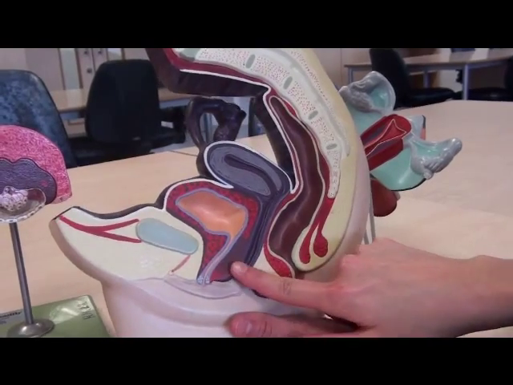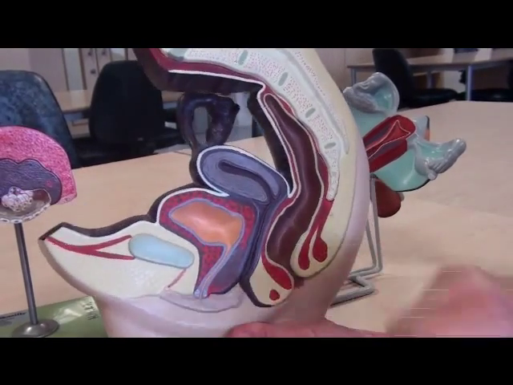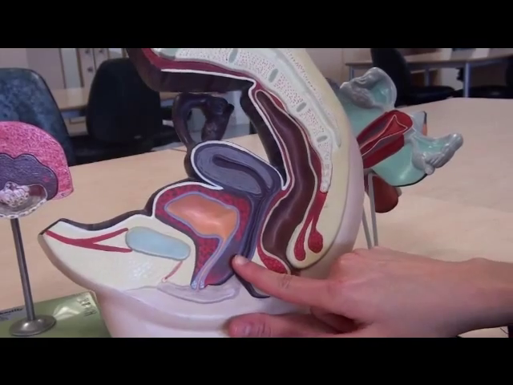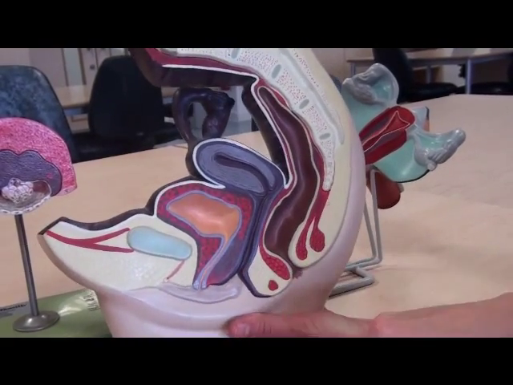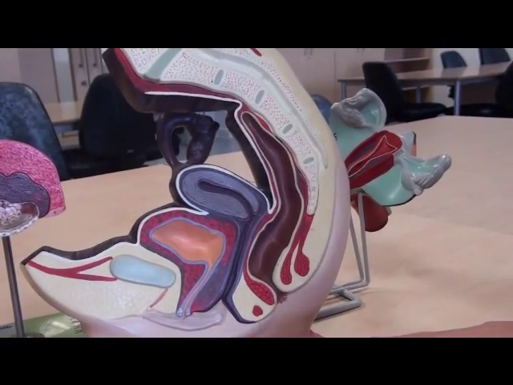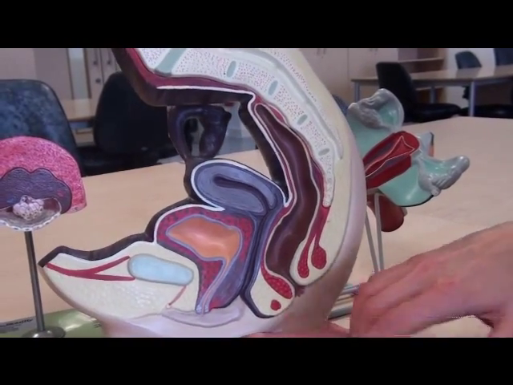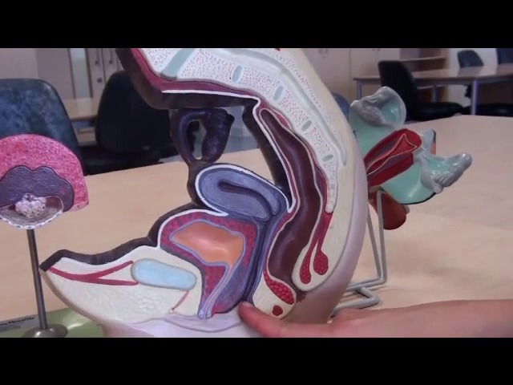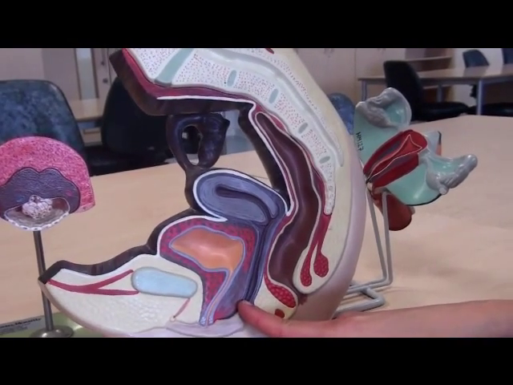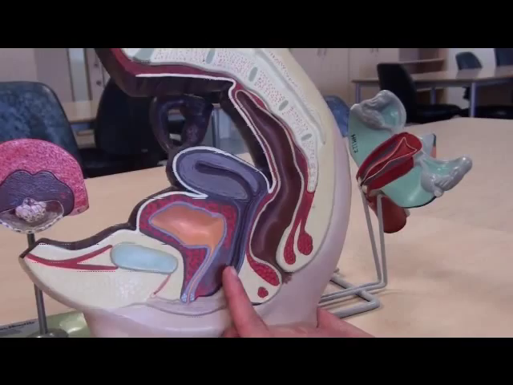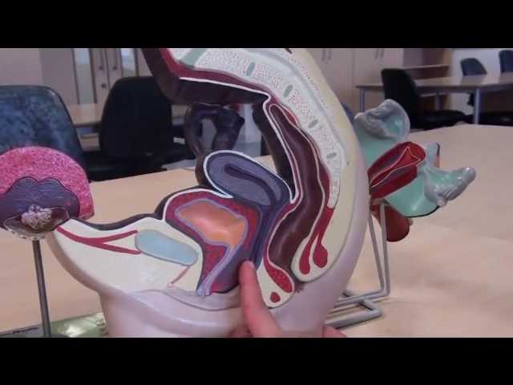Across here may also be your hymen, which is a bit of tissue which covers the entry of the vagina. That's what you break if you, for example, do a lot of sports or do a lot of horse riding. And you also break it when you first have sex, as the penis enters here when you have sex.